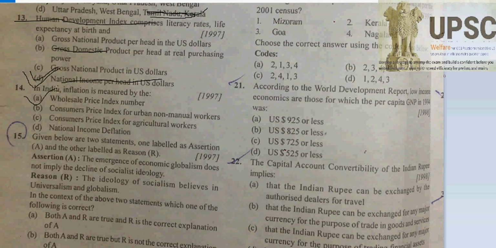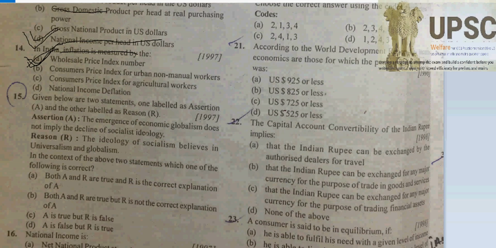Why is it so? Because it has been clarified that inflation means a rise in the general price level over a period of time, with the expectation of further increase. So it is measured by the change in the wholesale price index. The base year to calculate WPI is 1993-94, since April 2000. So definitely A is the answer here, because inflation is measured by that.